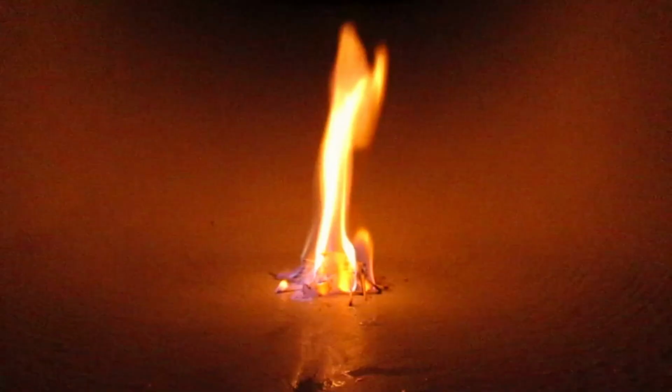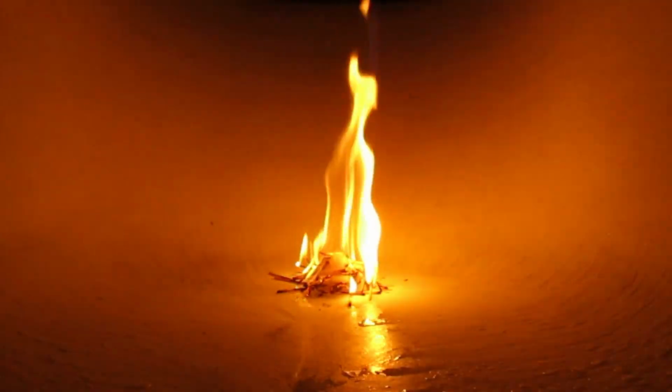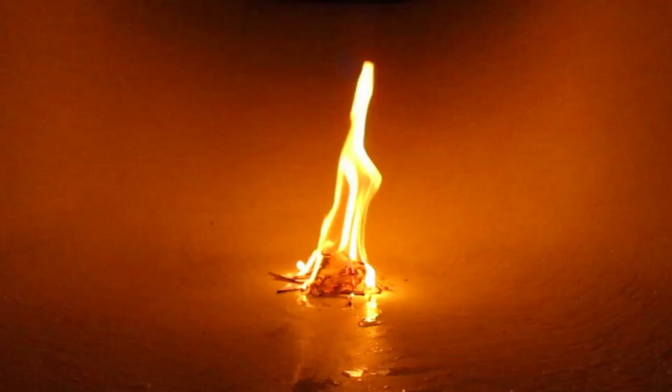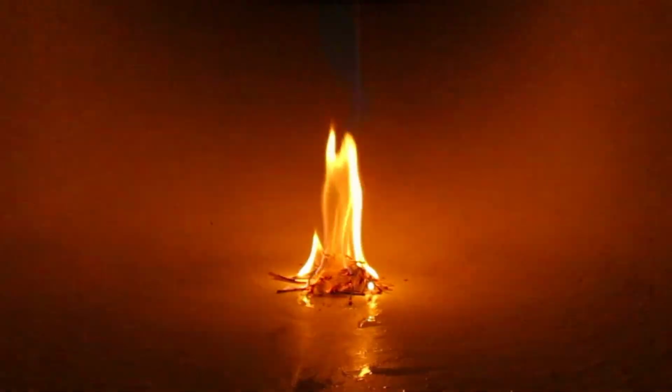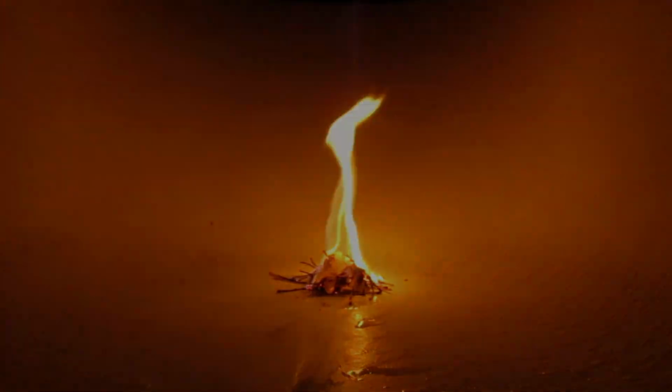Okay, so let's start with the basics. What does the word igneous mean? The word igneous comes from the Latin word ignis, which means fire. So it literally means rocks that are made from fire, which makes it quite easy to remember in my opinion.